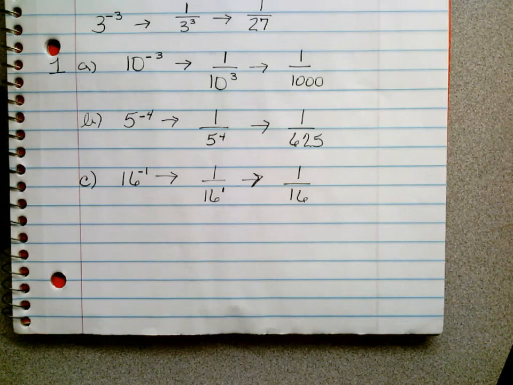Whenever you have a power being raised to a power, you multiply. 2 to the third to the negative second power becomes 2 to the negative 6th. Whenever you have something within parentheses that is another product being raised, both of those items receive that exponent.